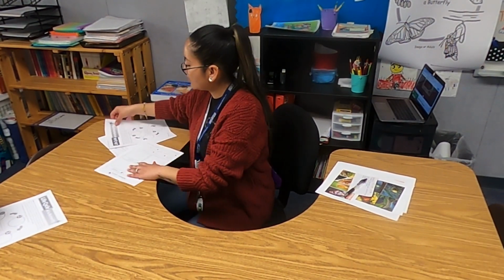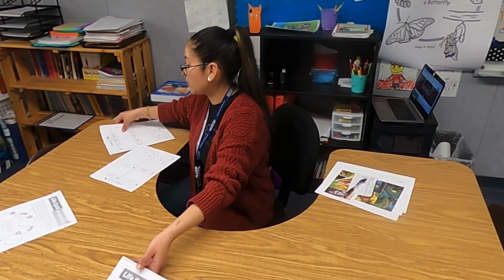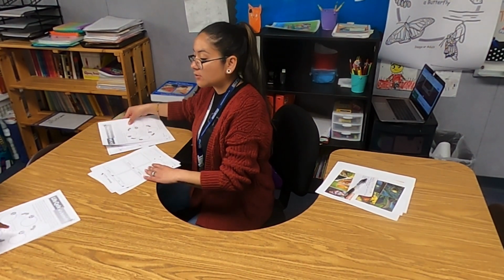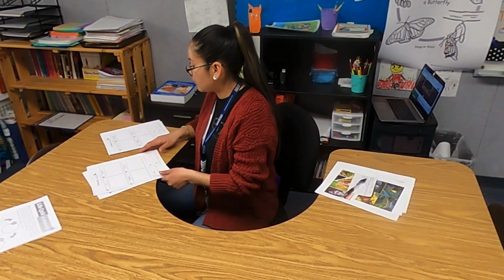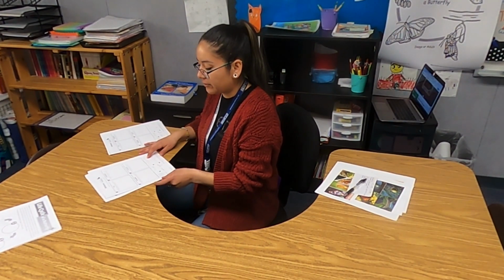All right, so now I'm gonna give you guys this worksheet here. It's gonna be of the life cycle, what we're gonna do. Okay, so this tells us the 4 stages of the butterfly cycle, right? First it starts as the eggs, then the caterpillar, then we have the chrysalis, and then the butterfly.